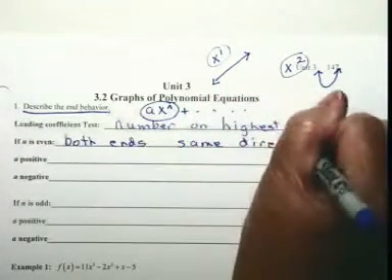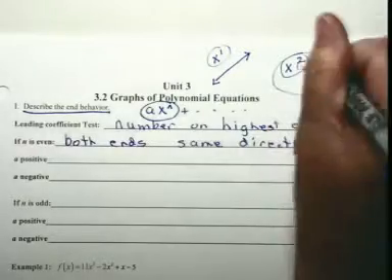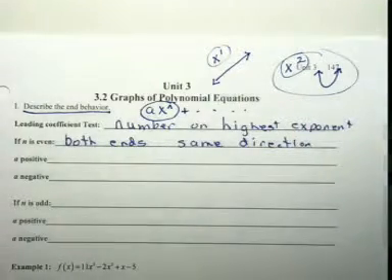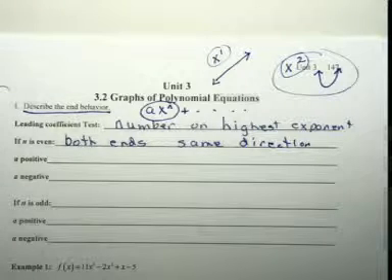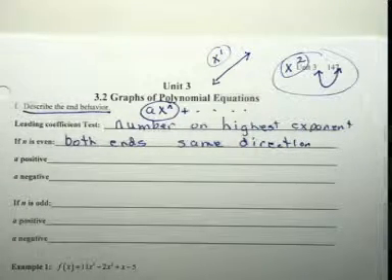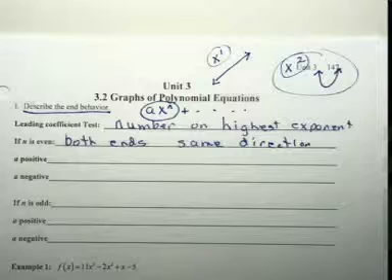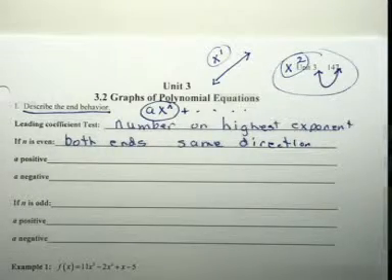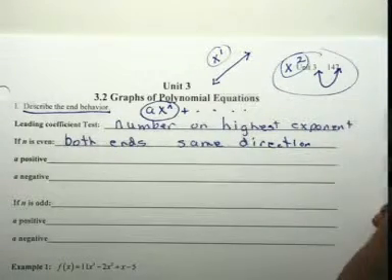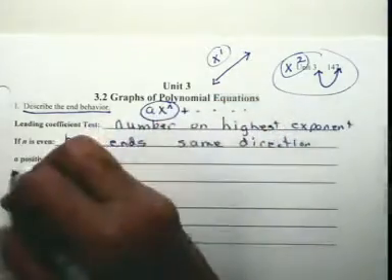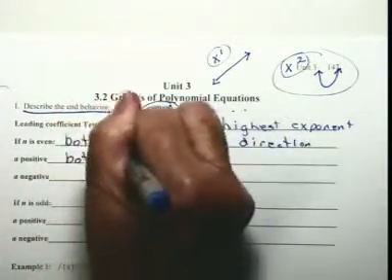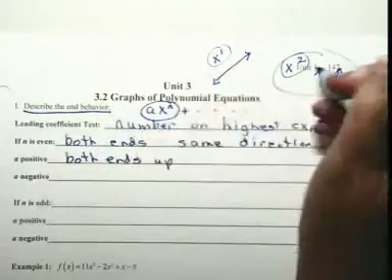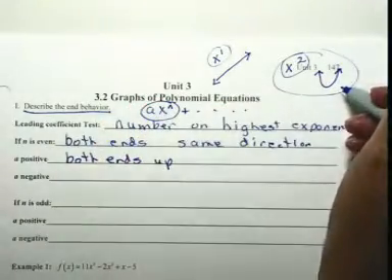What we picture is x squared, which gave us a parabola, both ends pointed up. So just like an x squared, any even power, whether it's x to the fourth or x to the sixth, both ends are going to be pointing the same direction. If the number out front is positive, it's both ends up, like when we had a parabola.